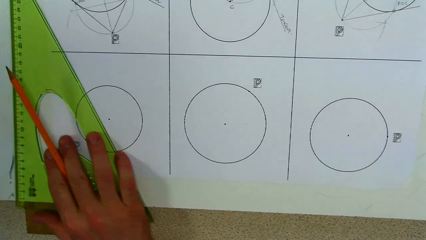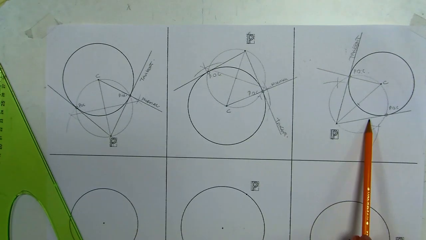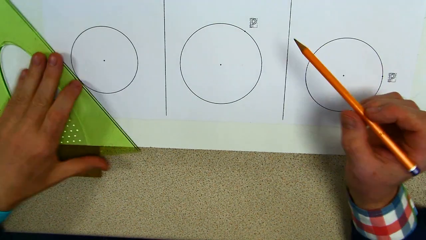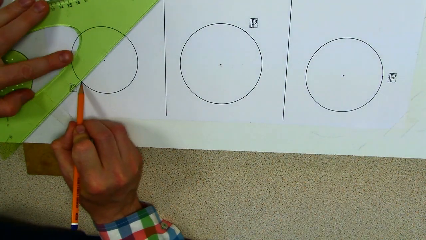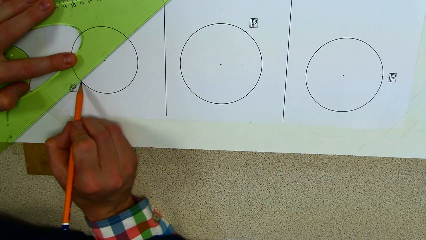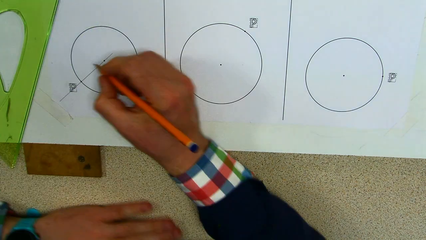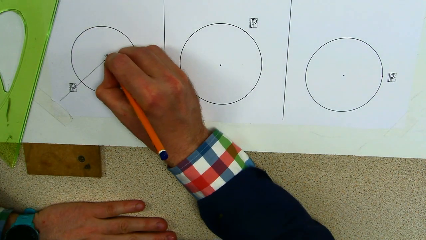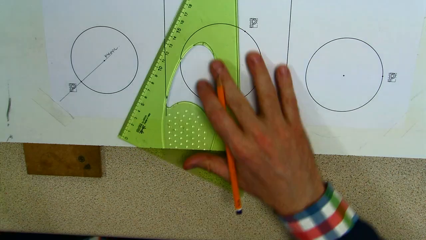All right. Now, so that's when the point is outside of the circle. And these ones down here, now we're going to look at when the point is actually on the circle. So this point P is on the circle. So what we're going to do is we're going to draw our P to the center. All right. And that is actually straight away giving us our normal.